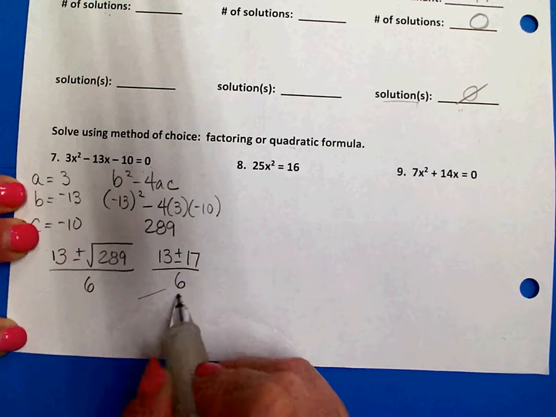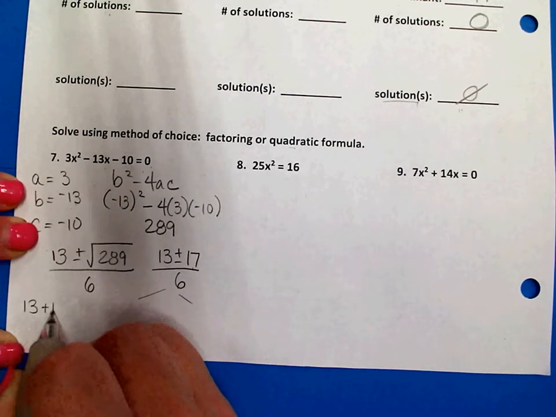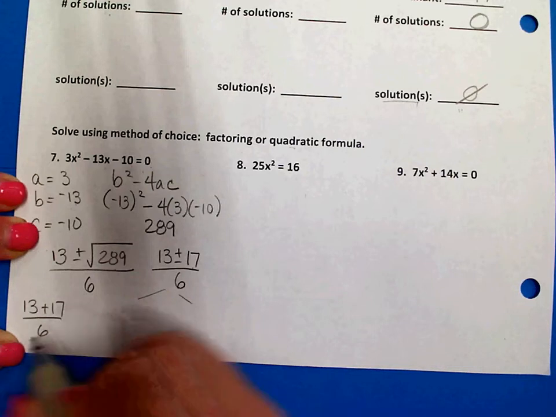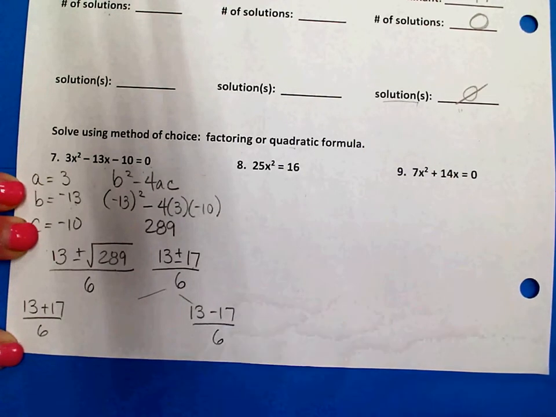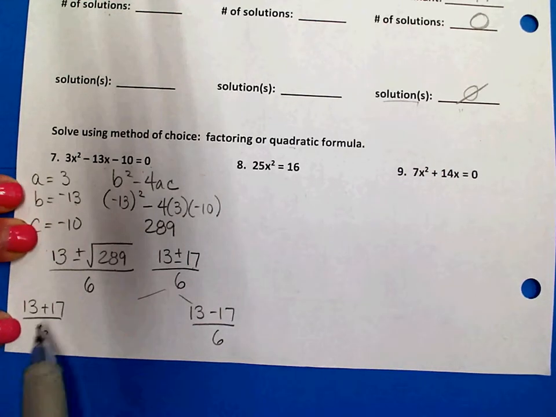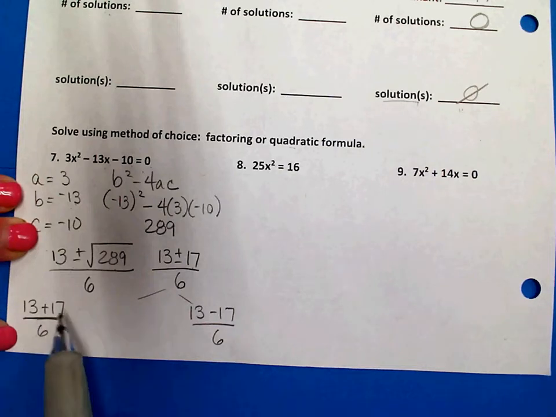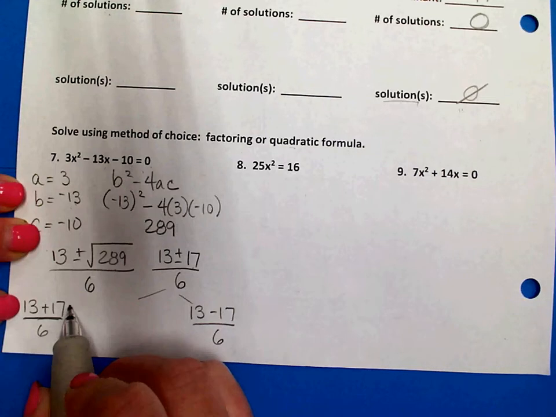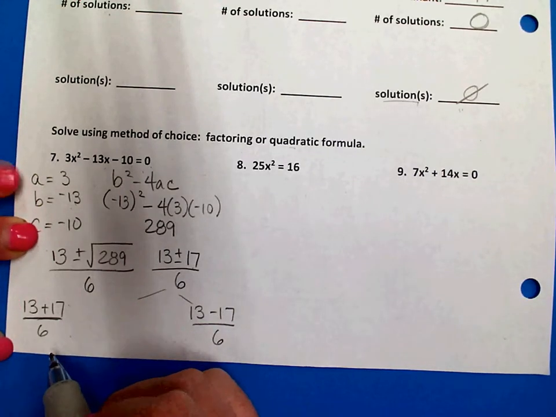And now I'm going to break this into my 2 problems. 13 plus 17 divided by 6. 13 minus 17 divided by 6. Don't try to type this all into the calculator at once. When you have more than one thing in a fraction, whether it be in the numerator or the denominator, you should get an answer for the top, an answer for the bottom, and then divide so that you don't get the wrong answer.